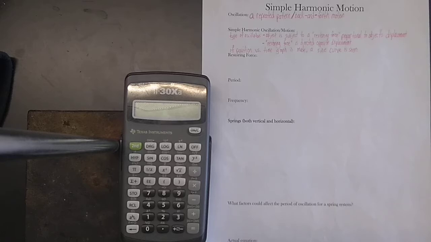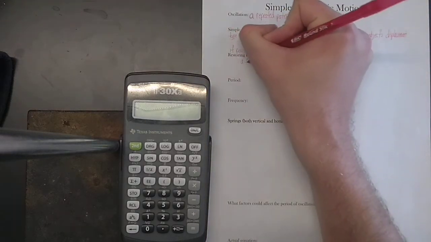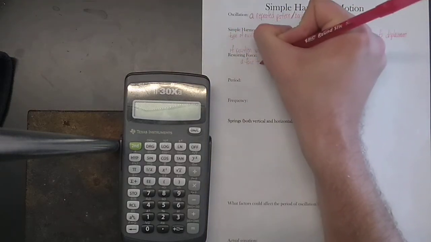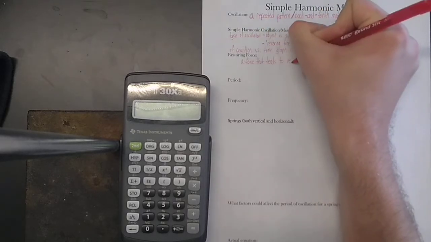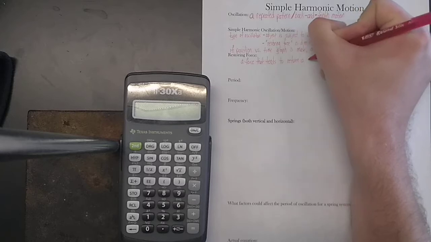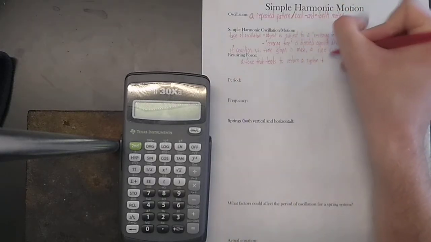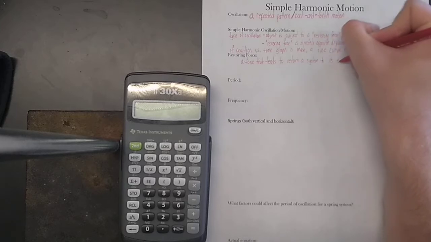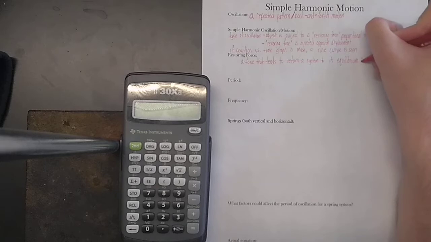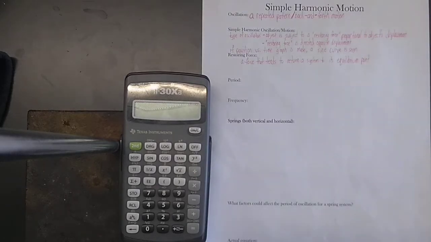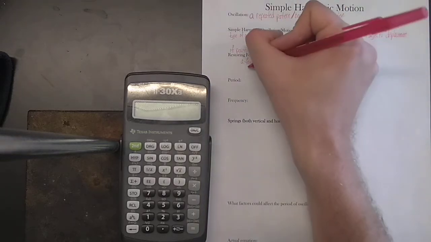The restoring force is just a description of what a particular force is doing: a force that tends to return a system to its equilibrium point. Whatever force tends to bring the object or the system back to equilibrium.